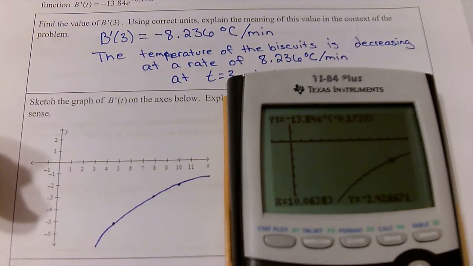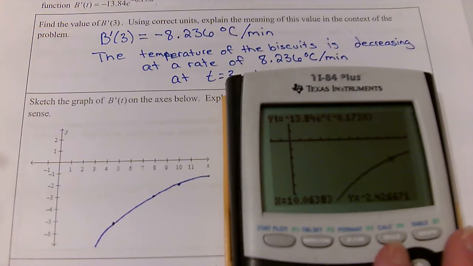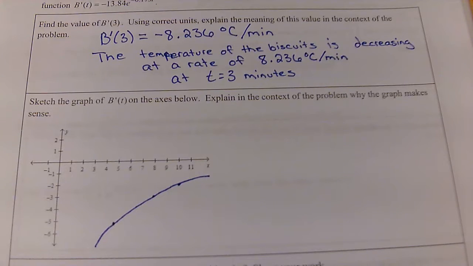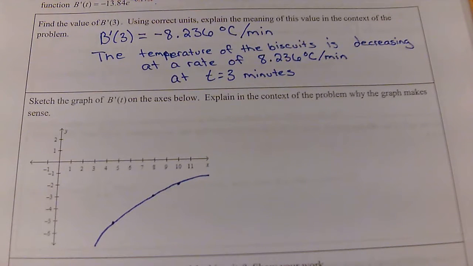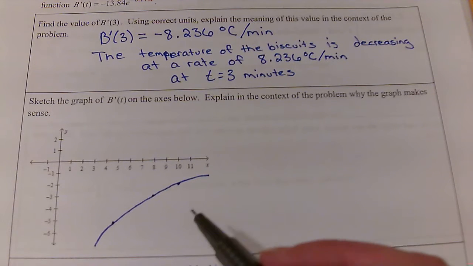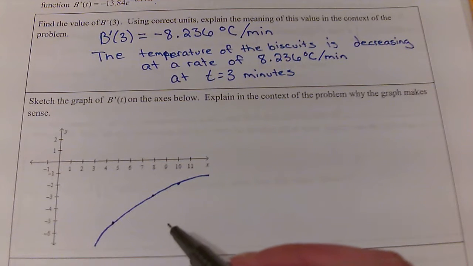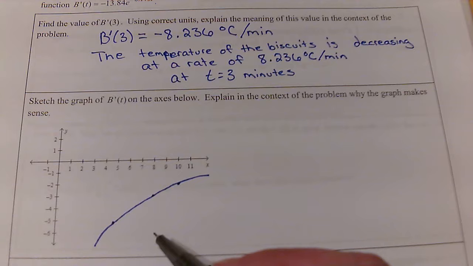Now, does this make sense? Well, some people would go, well, the temperature started at 100 degrees. Why is this graph negative? Well, remember, this is the graph of the rate at which the temperature is changing.